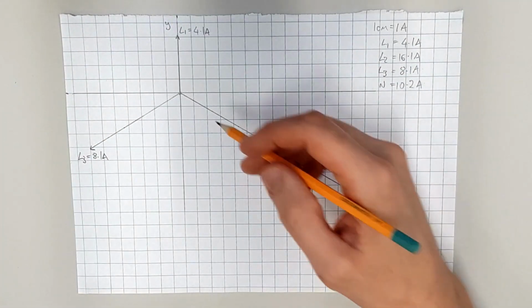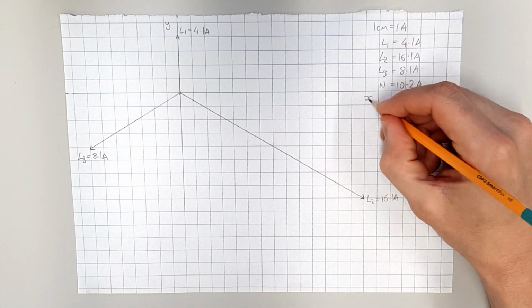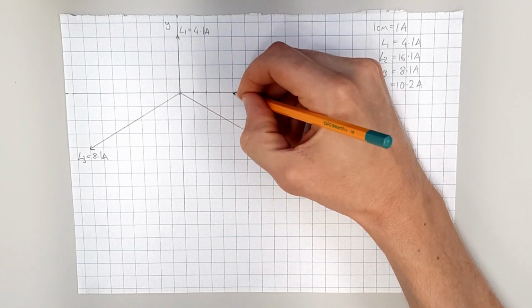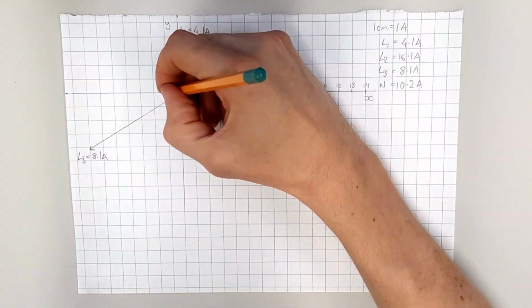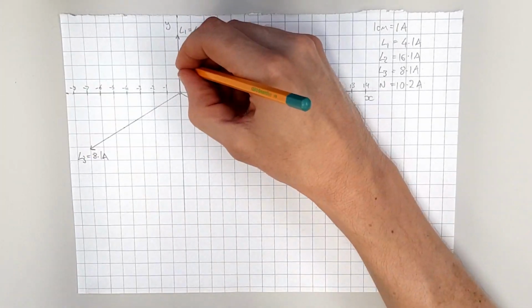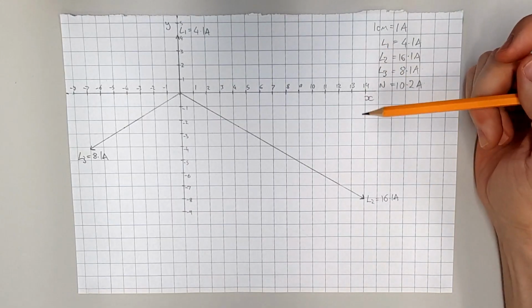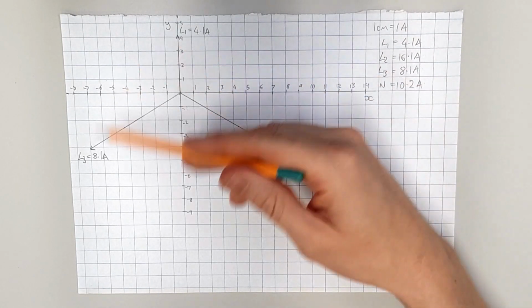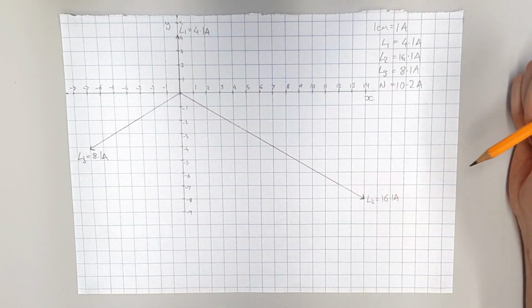that illustrates what's going to be happening with our current. So this is our x-axis, this is our y-axis. So you can see that what we've done here is we have laid out our grid system on top of our three-phase arrows.